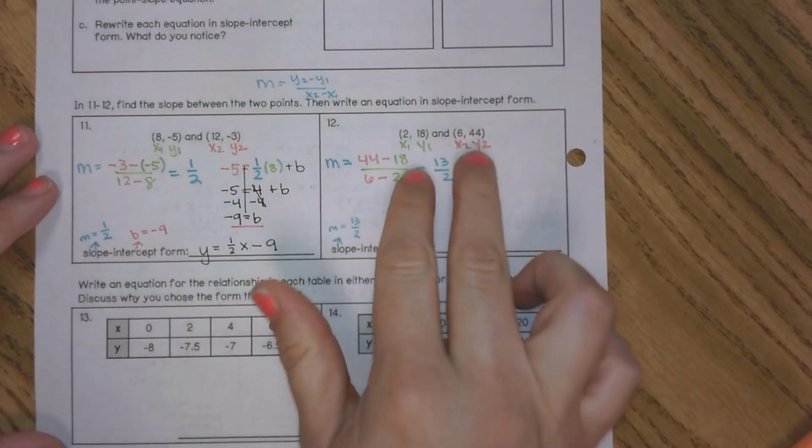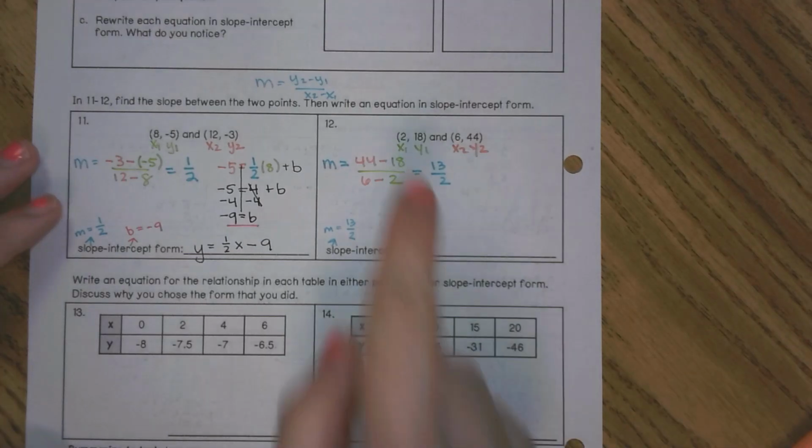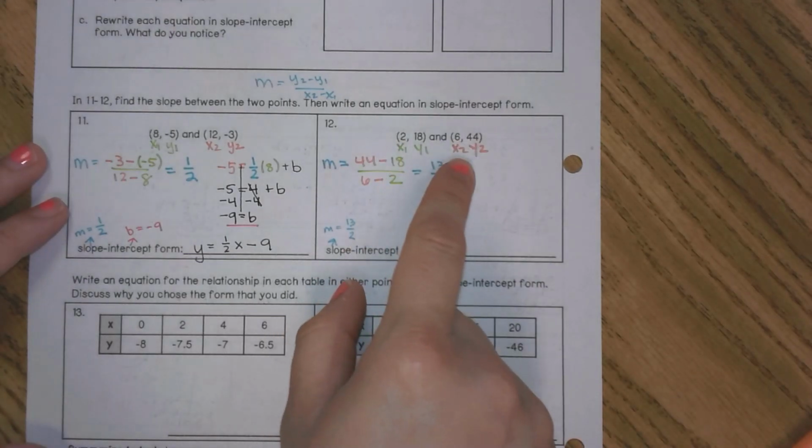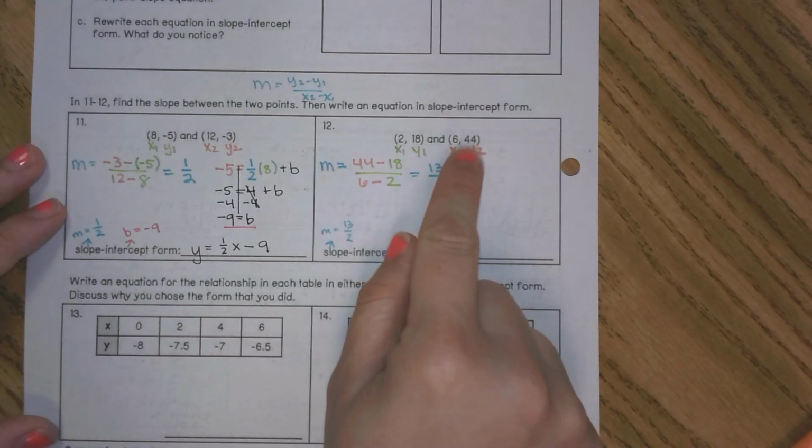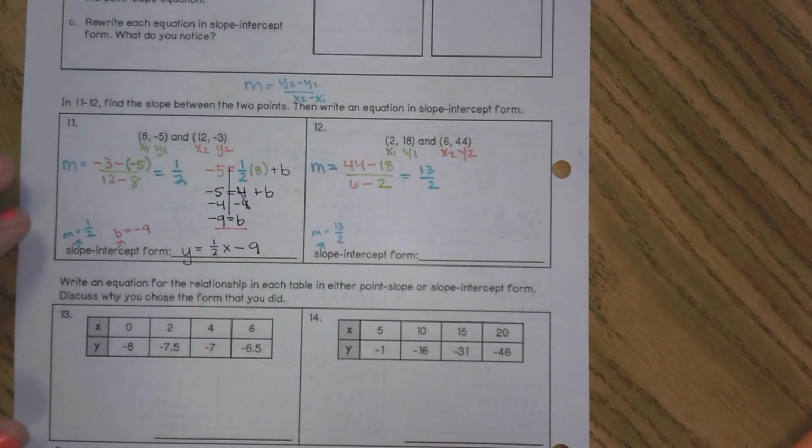And then we're going to pick a point to find our b value. I would probably pick the first one because I don't want to have to do math with a 44 because that's a bigger number. So I'm going to pick this one, but if you picked this one, you should still get the same answer.